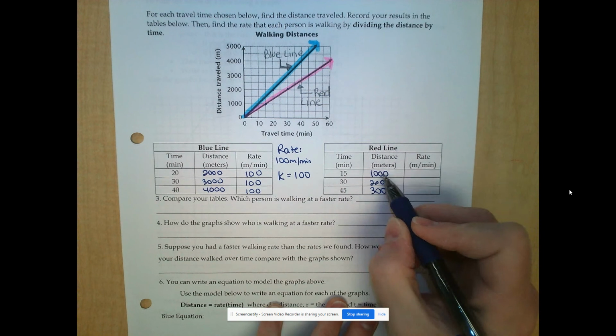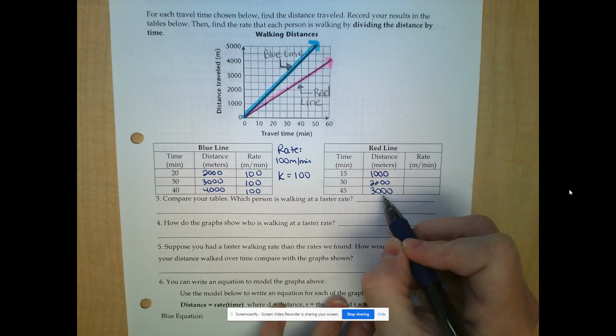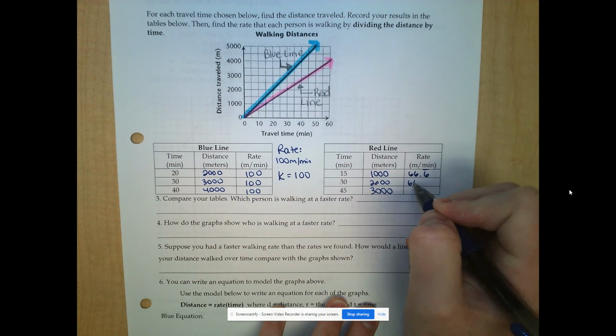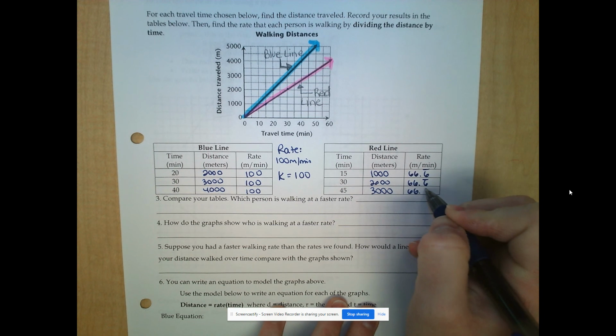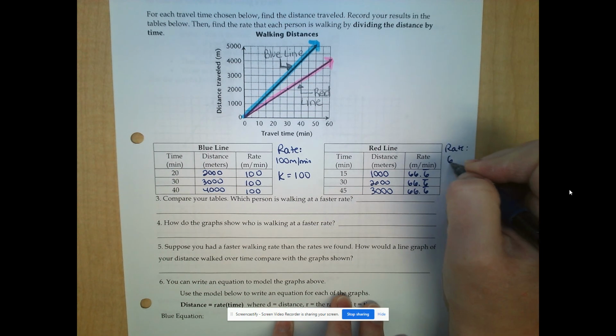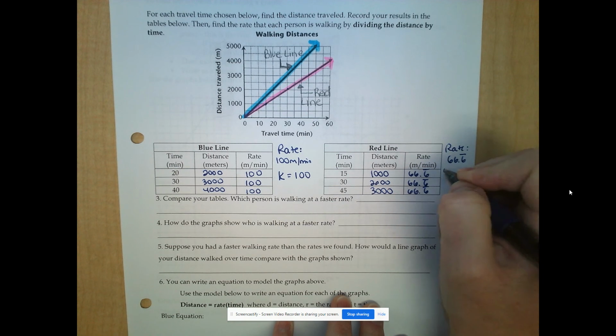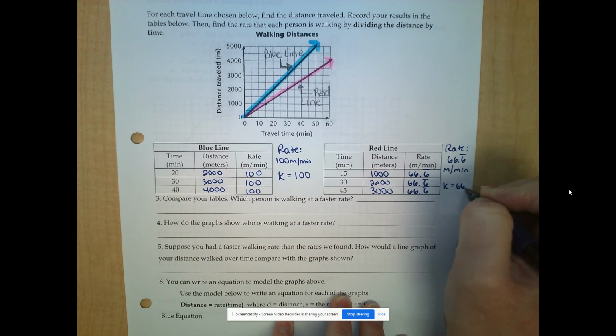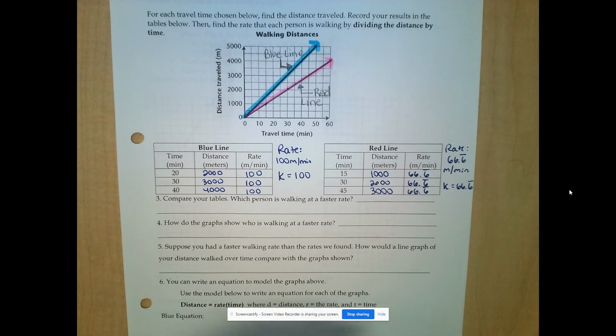Now, if we divide 1,000 by 15, 2,000 by 30, and 3,000 by 45, it comes out to 66.6 repeating. Not particularly friendly, but we can work with that. So the rate is 66.6 repeating meters per minute, or the value of K is 66.6 repeating.